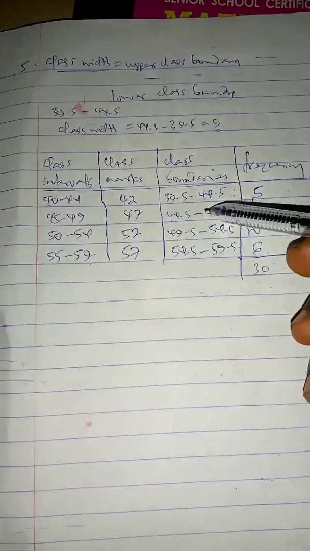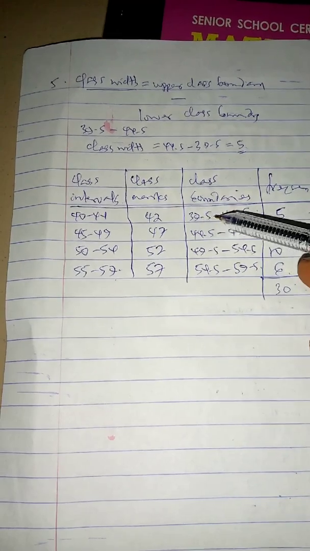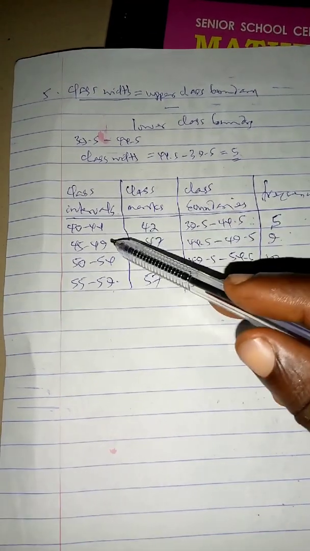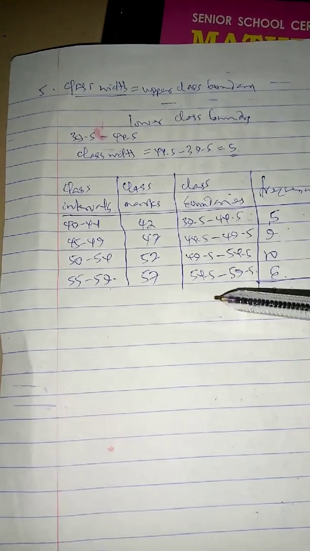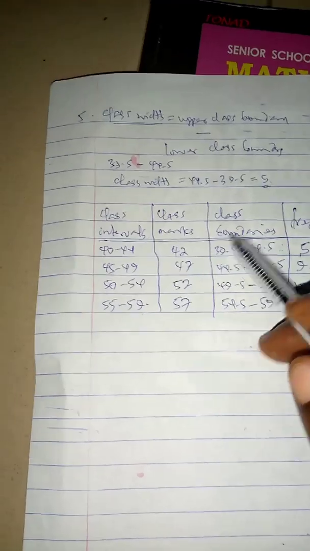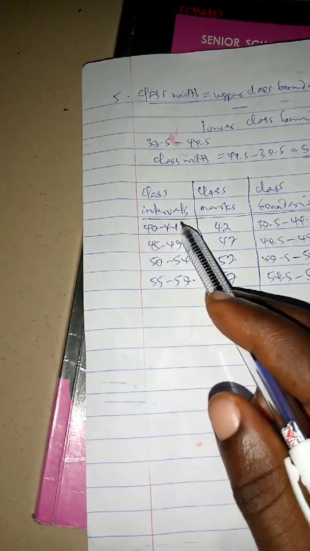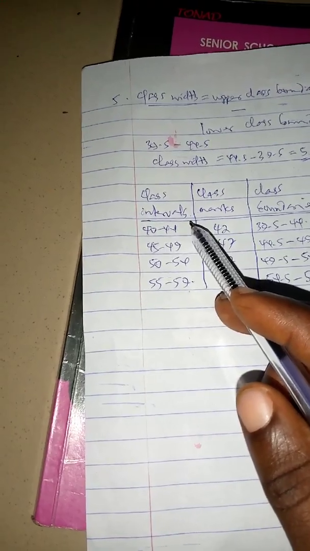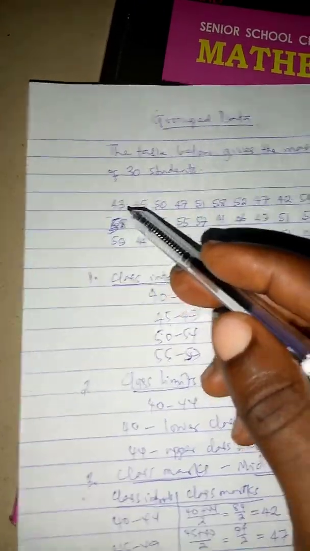Now, for our class boundaries, we discussed that before. You have 39.5 to 44.5 for this class. For this class, you have 44.5 to 49.5, and so on. Now, to generate your frequency, you go to your distribution. For 40 to 44, you look for 40, 41, 42, 43, 44. So come here, row by row, 40 to 44.